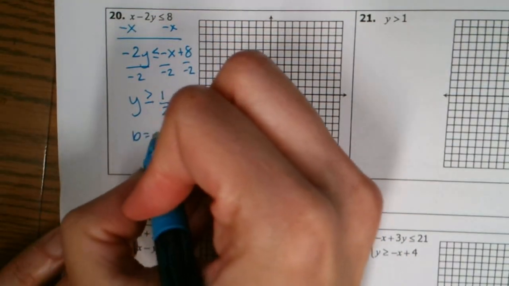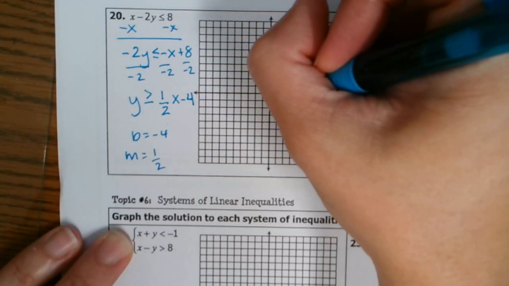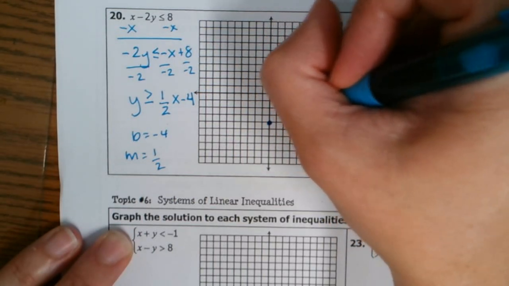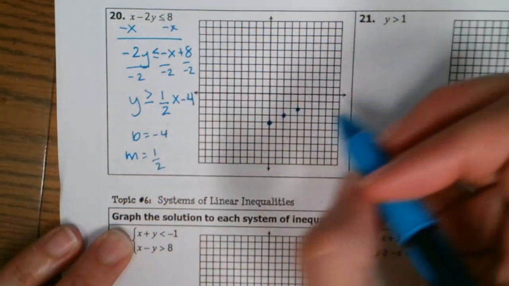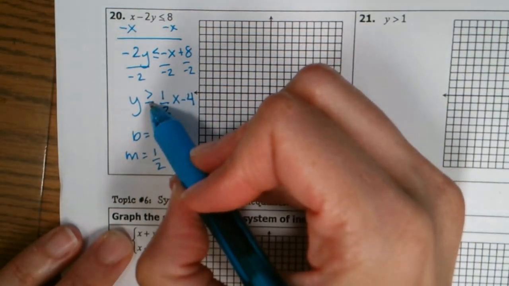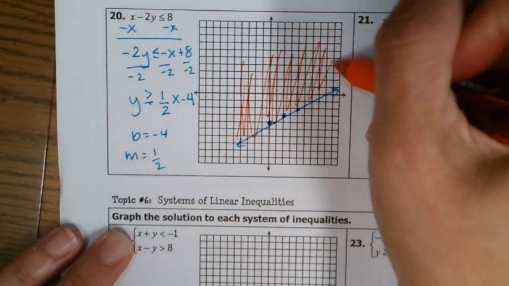So here, the b value is -4, the m is 1/2. So 1, 2, 3, 4, and I go up 1 over 2, up 1 over 2. It's going to be solid, and this tells me above. Greater than means above, so I'm shading above.